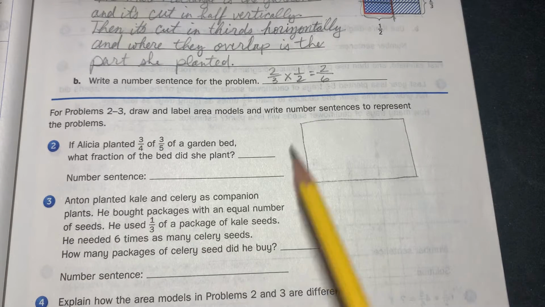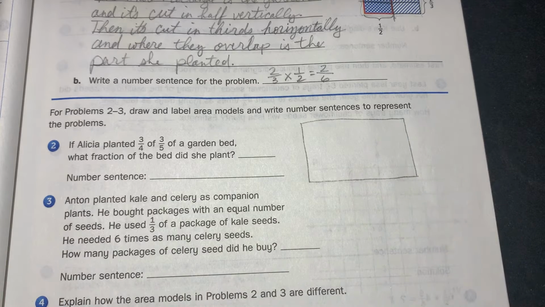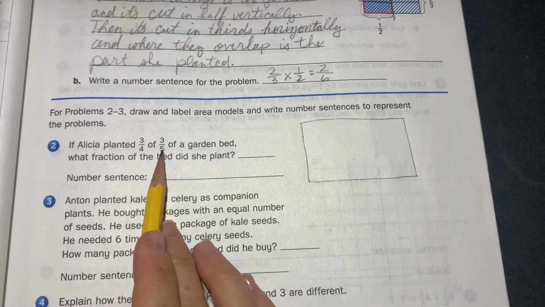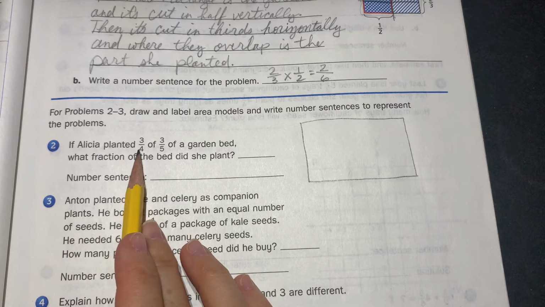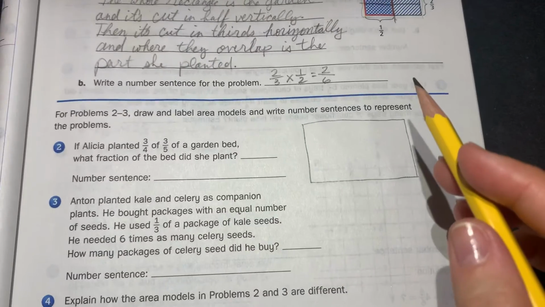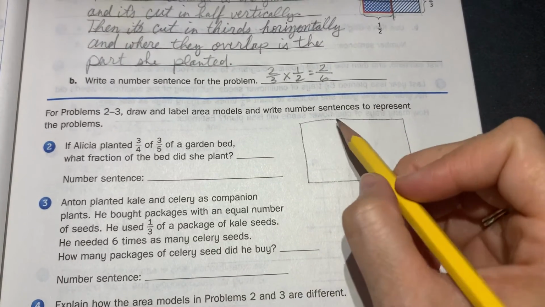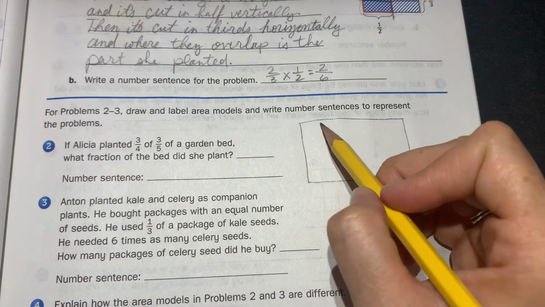Do I have to do fifths this way and fourths this way? No, it does not. Remember, what's that property that tells us it doesn't matter which way you do a multiplication problem? Izzy? Commutative tells us we can flip it. So it doesn't matter as long as we do fifths one way and fourths the other. So let's say we cut this into fifths. So we're going to have to try to kind of eyeball this since it's fifths.